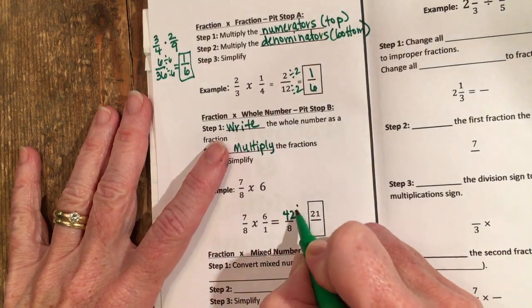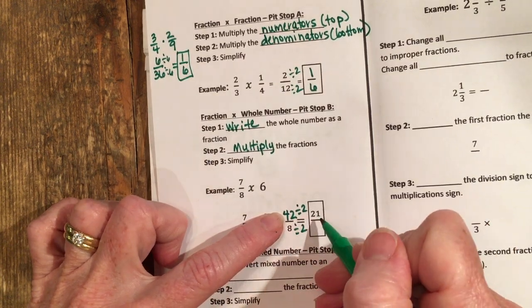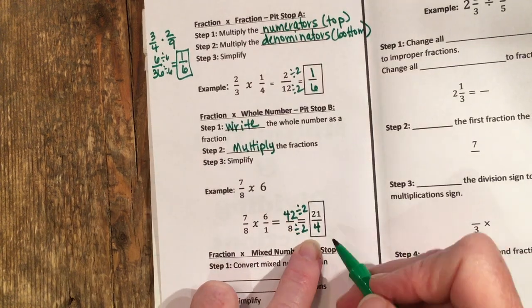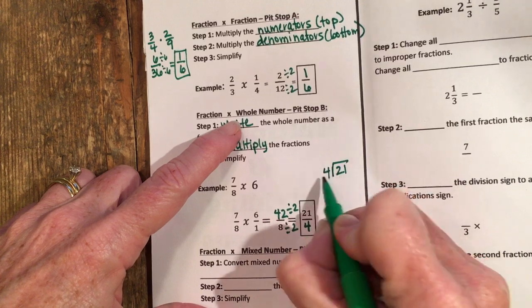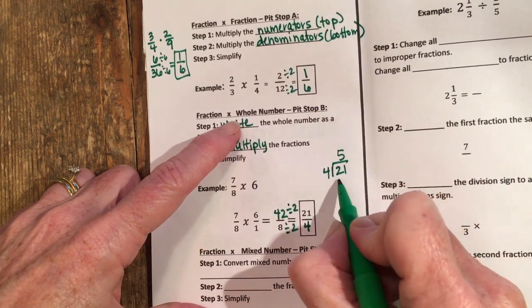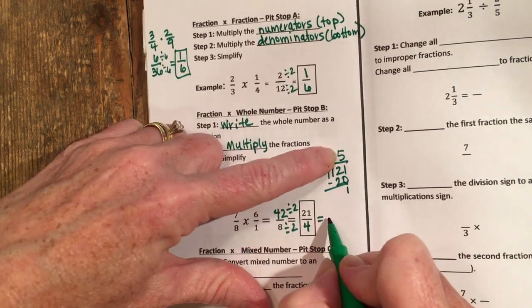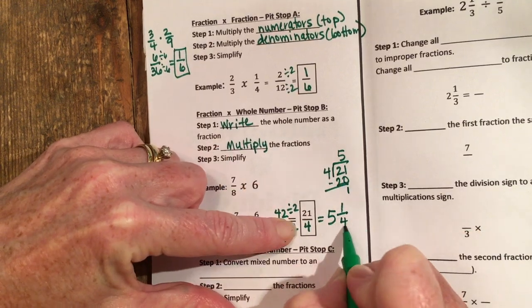These are both divisible by 2. So the top part's been done for me. 42 divided by 2 is 21. 8 divided by 2 is 4. I do want to go ahead and write this as a mixed number, so I'm going to do top in, bottom out. 4 will go into 21 5 times with a remainder of 1. So as a mixed number, this would be 5 is my whole number, 1 is my numerator, 4 is my denominator.